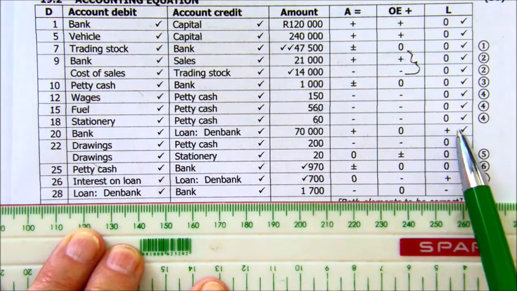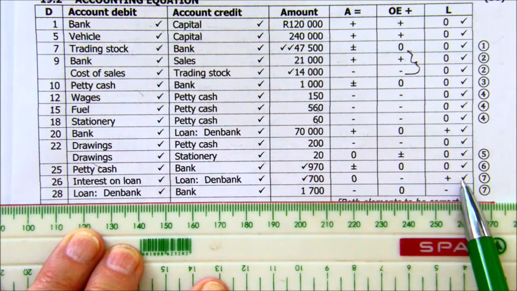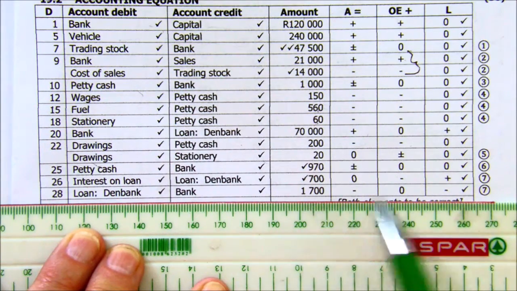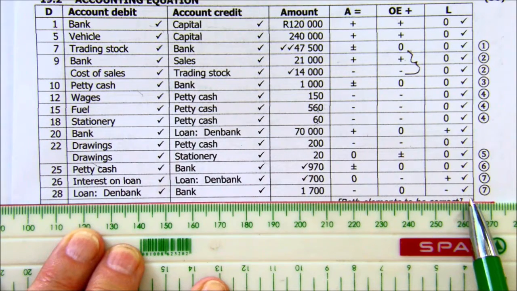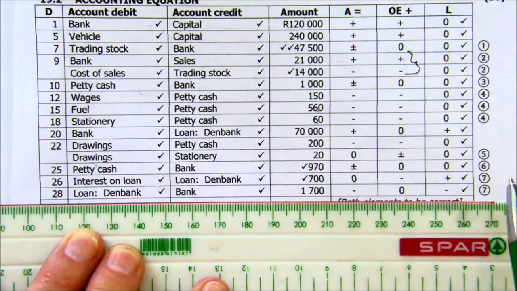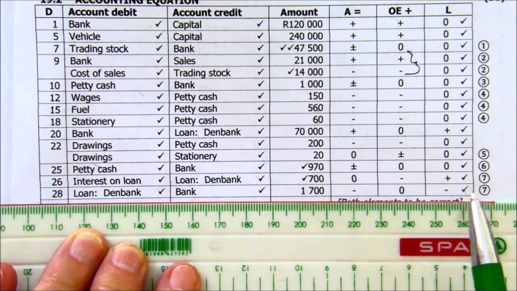We had a liability of 70,000. We added on another 700, so the loan increased. And now we're paying off 1,700. So we actually paid off the interest, the 700. And we're paying an extra 1,000 off the loan. So the loan is going down.